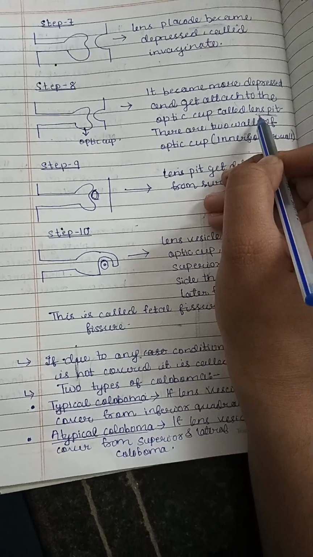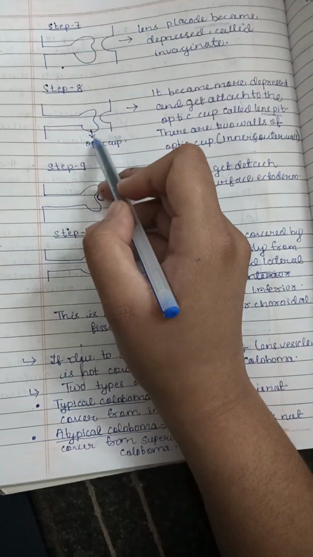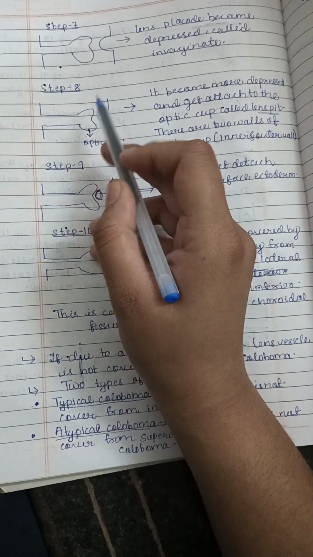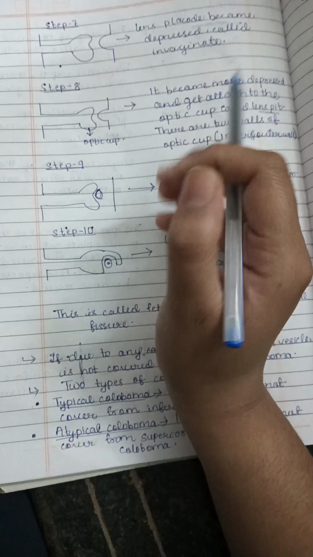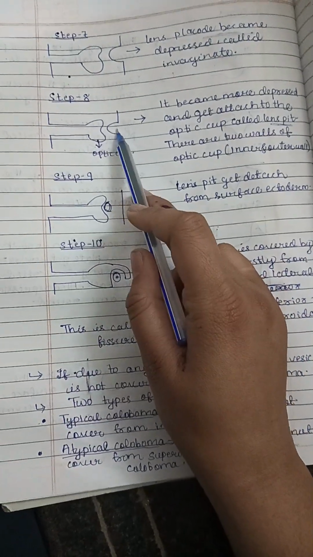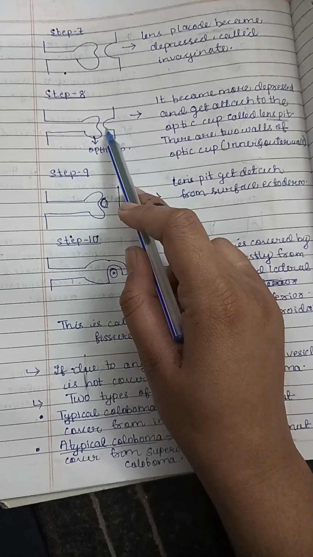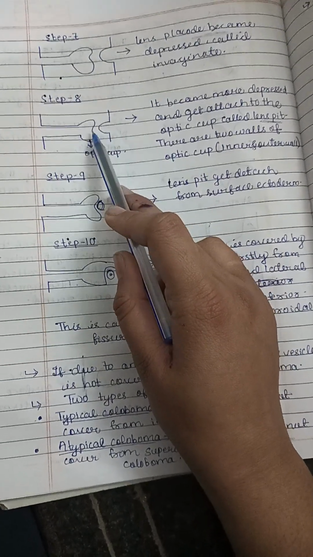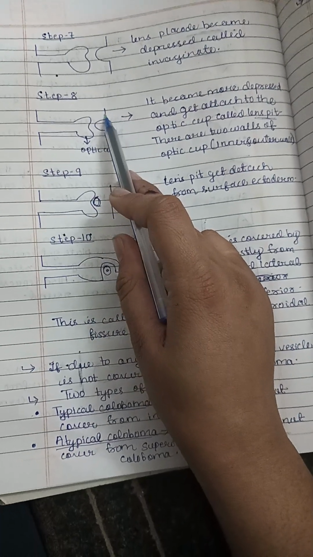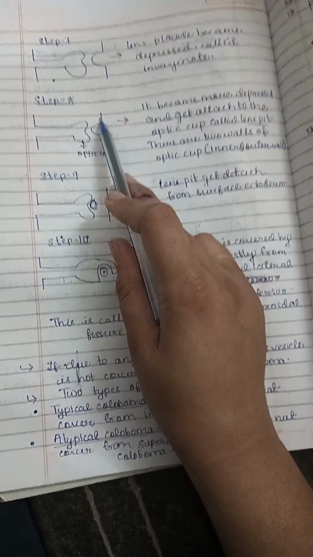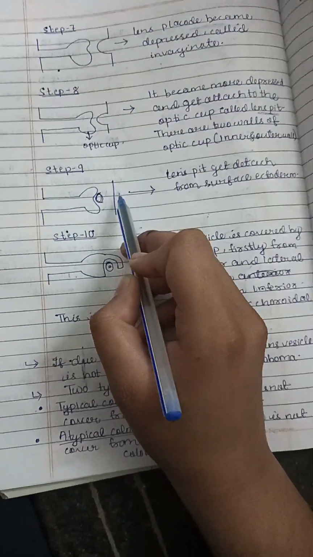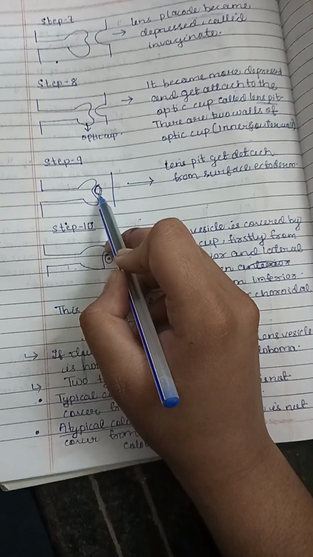Then there are two walls of the optic cup, inner wall and outer wall. I will tell this later. So the lens pit gets depressed into the optic cup, meaning it gets detached from the surface ectoderm. See, in step 9 it gets detached from the surface ectoderm.